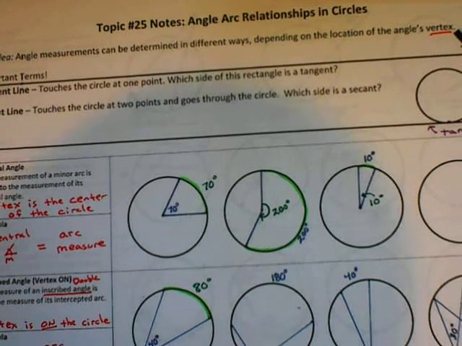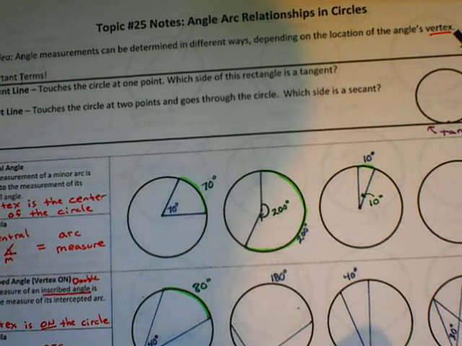The next one, here we're given the arc measure. So what we're looking for is x. I'm looking for the angle, so I'm going to call that x. 2x, 2 times the angle equals the arc. Divide by 2, you get x equals 90 degrees. So that makes this 90 degrees.